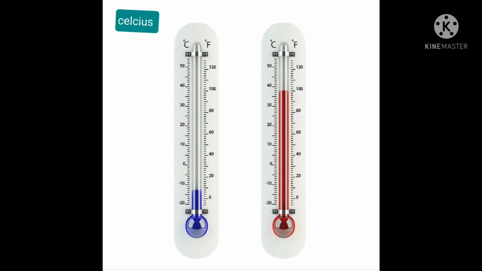There are two main units. One is called Celsius, whose short form is C, and another one is Fahrenheit, and the symbol is degree F. So remember that we have to measure temperature in the unit Celsius. Keep it in your mind.